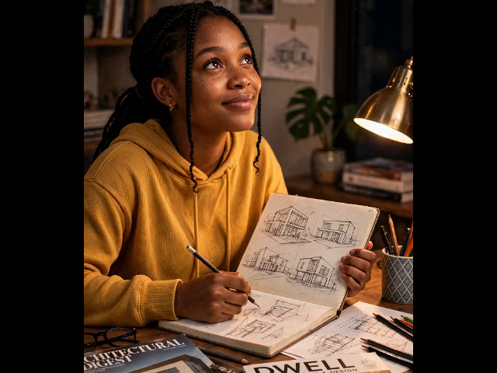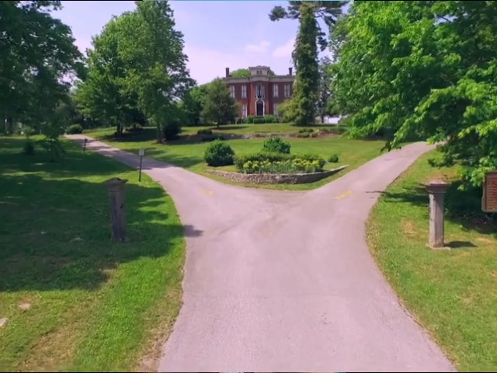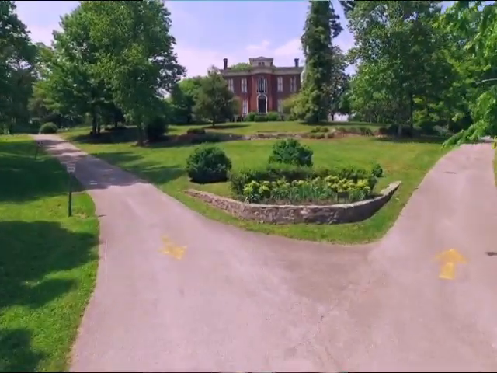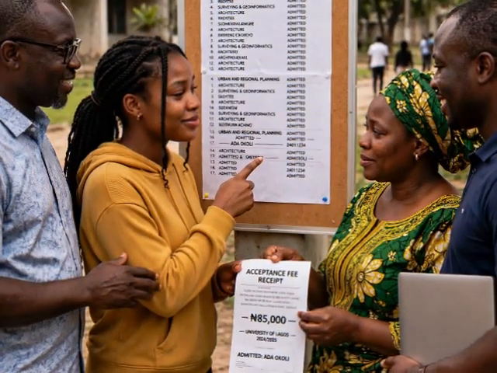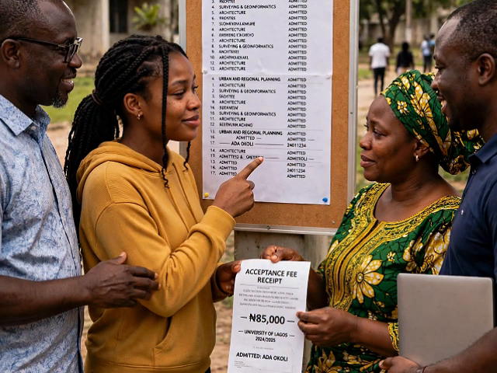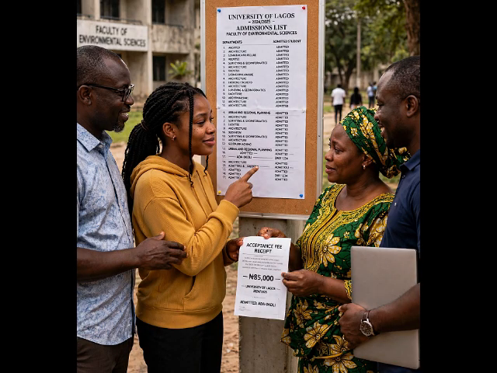Now, let me tell you about Ada. You know Ada. Ada had always dreamed of studying architecture in the university. She loved the idea of designing homes, of turning empty lands into places where people could live with beauty and meaning. When the admission list came out, her name was there, but not for architecture. She had been given urban and regional planning instead. She paused. It was not what her heart wanted, but her parents had already paid the acceptance fee. Her uncle had already bought her a laptop for school. Friends were calling to congratulate her.